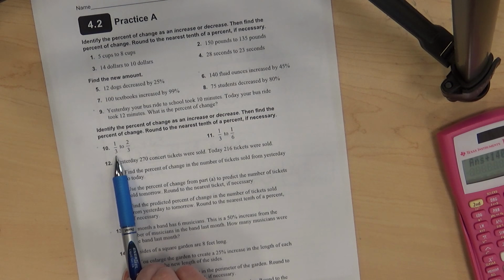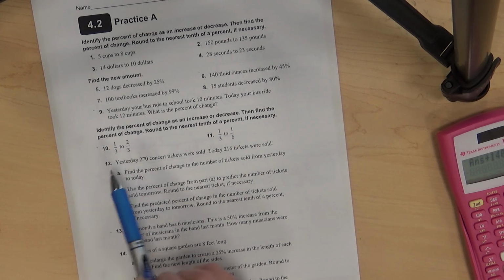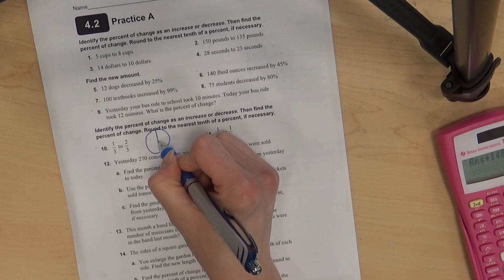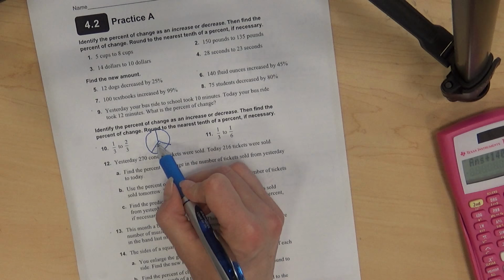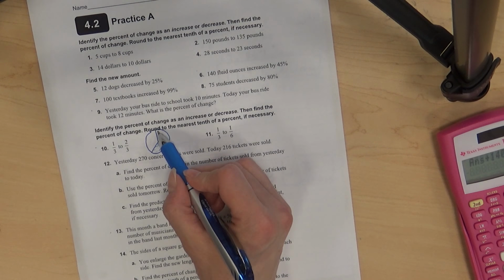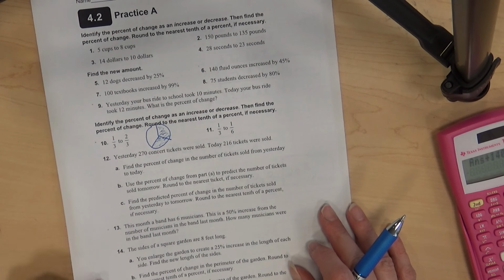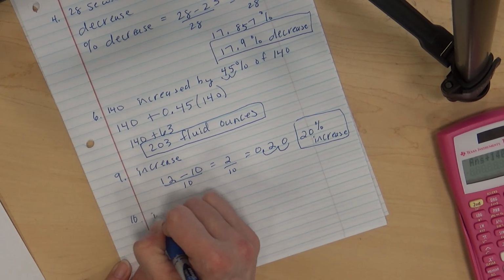If I went from 1/3 to 2/3, let's draw a picture. I'm divided into thirds. I started out with 1/3 shaded, and then I went up to 2/3, so that was an increase. It went up. So I need to set this up for number 10. It's an increase.